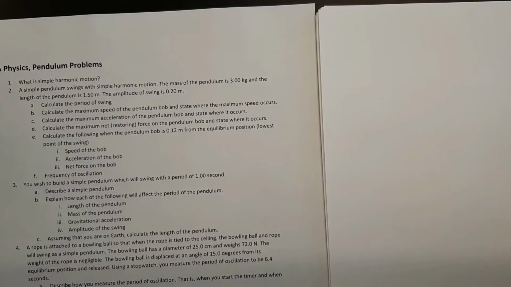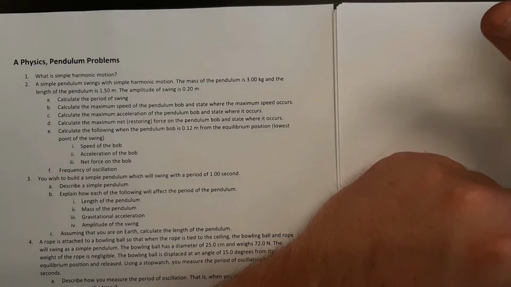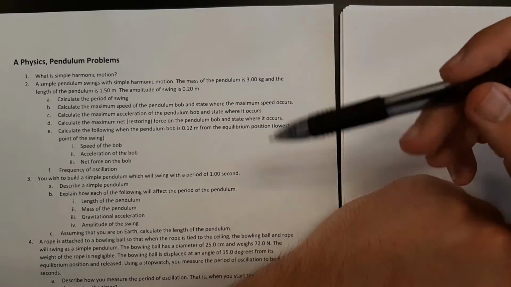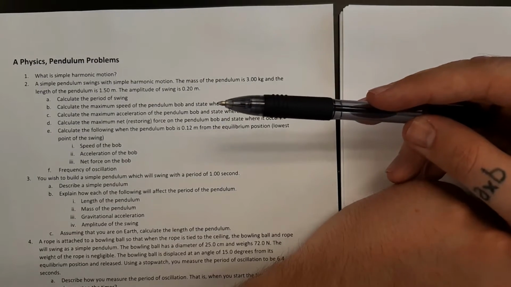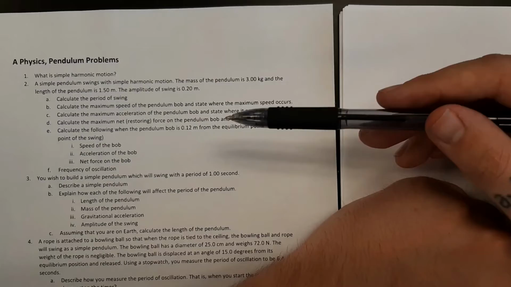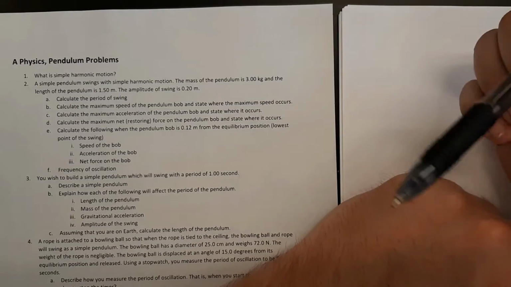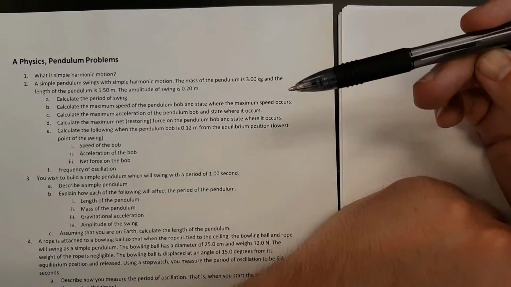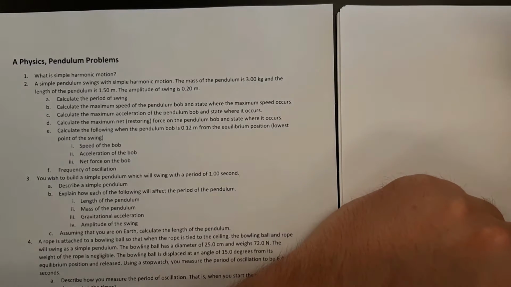Okay, so looking at pendulum problems. First one, what is simple harmonic motion? So for something to be in simple harmonic motion, it means that you have to have a mass that is moving and oscillating. It needs to have an equilibrium point in the middle, and there needs to be a force that is making it return to that equilibrium point, some restorative force. Okay, so pendulum, spring oscillator, guitar string, anything that follows a sinusoidal sort of motion.